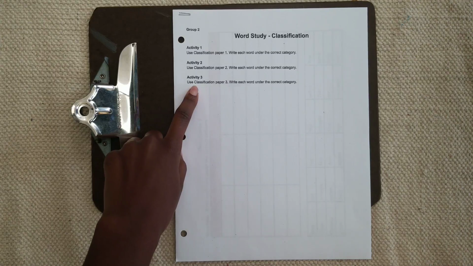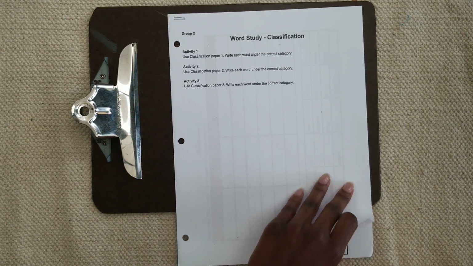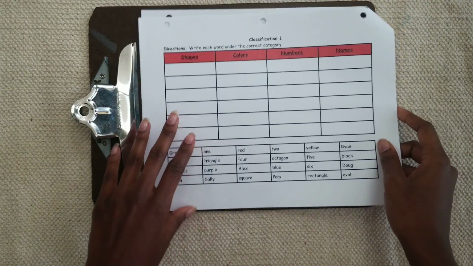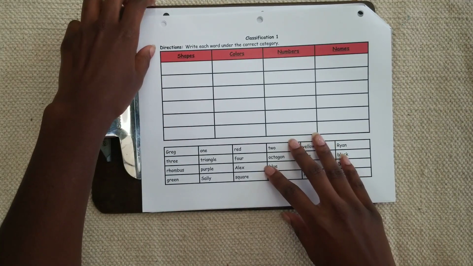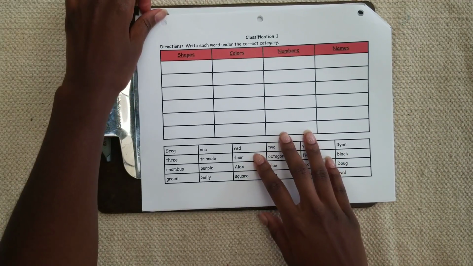This will be on classification, and it will be classification 1, 2, and 3. For this first week you are going to do activity 1. Week 2 it'll be activity 2, and in our third week with this packet it will be activity 3. Okay? So with classification, to classify words means that you categorize them or put them in groups based on similarities, okay?